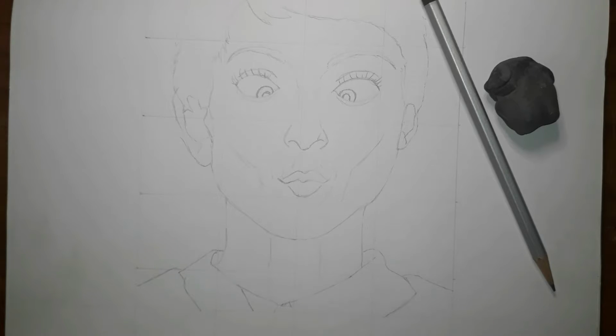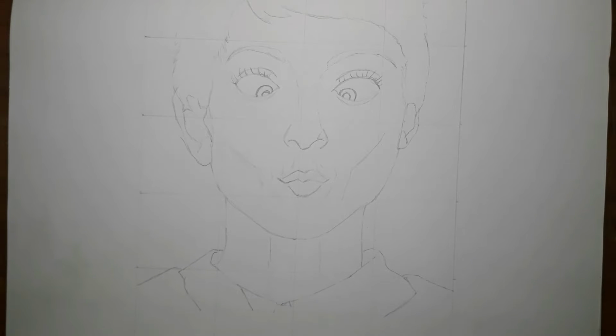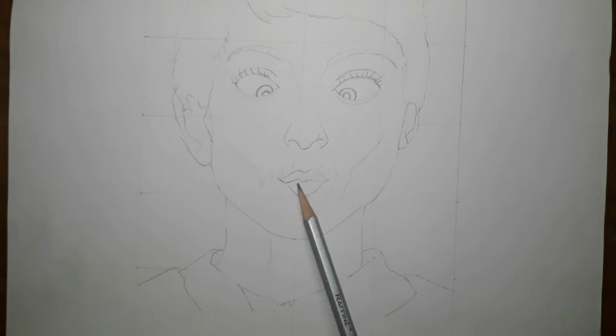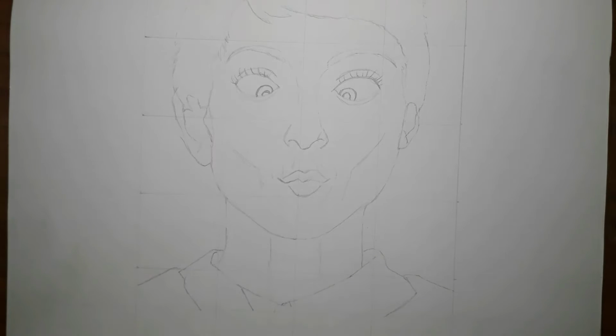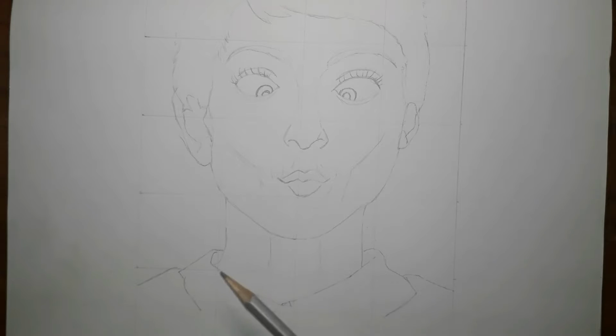Hi guys! So in this video I want to show you how to shade the different features of the human face. We're still working in portrait view. So let's look at the different features. I'm going to show you how to shade the eyes, the nose, the mouth, the two ears and the hair. And then I'll quickly show you how to shade the rest, which is pretty easy.